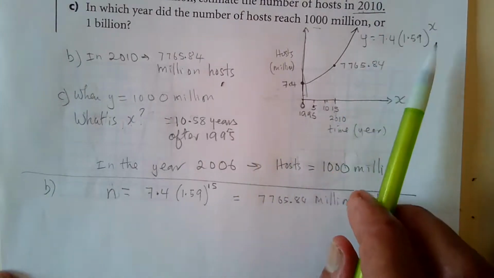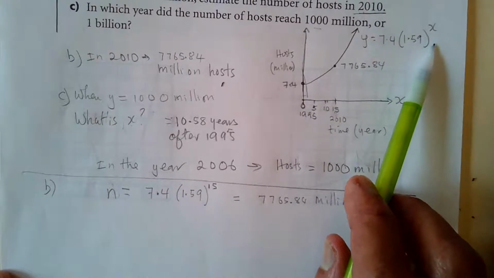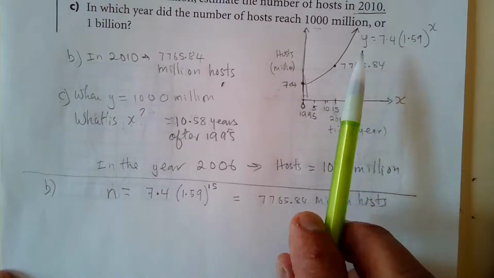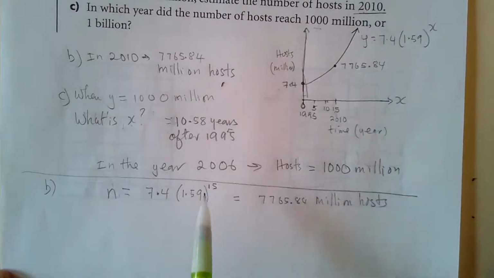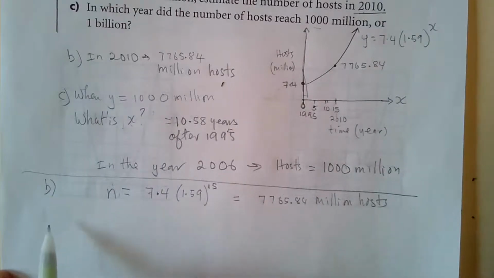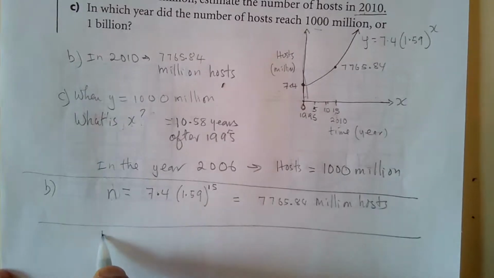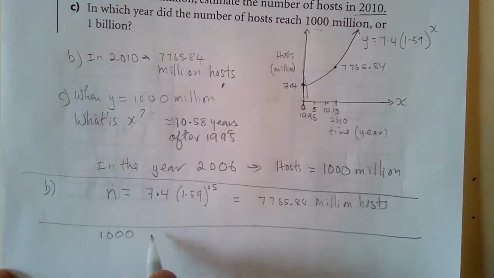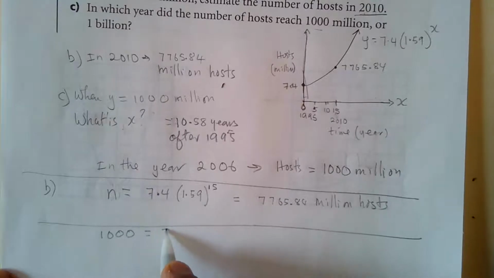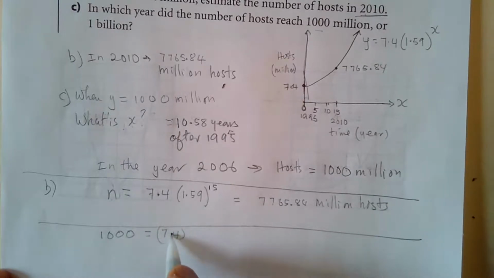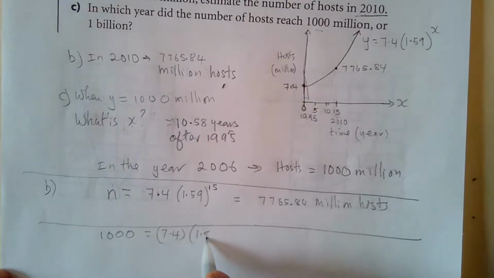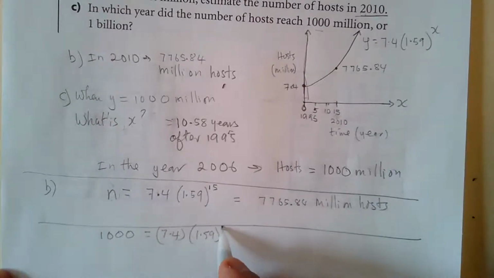Finding for x now, we can find for x. We could do that algebraically. In this case, n is 1,000, so 1,000 equals 7.4 times 1.59 to the x.